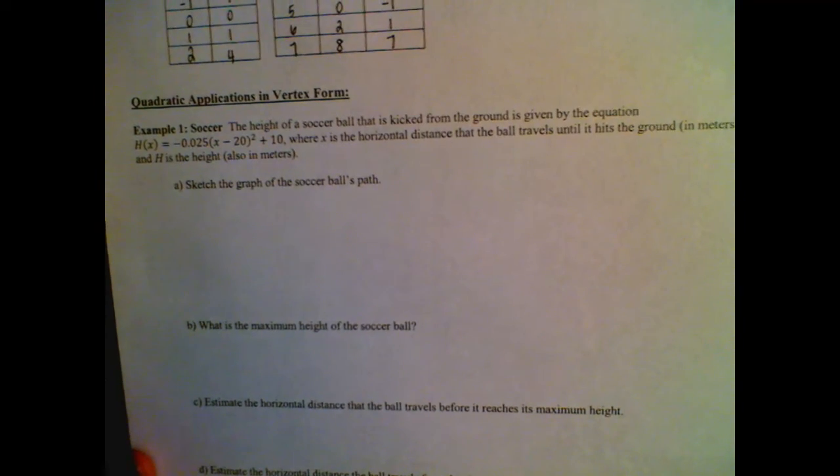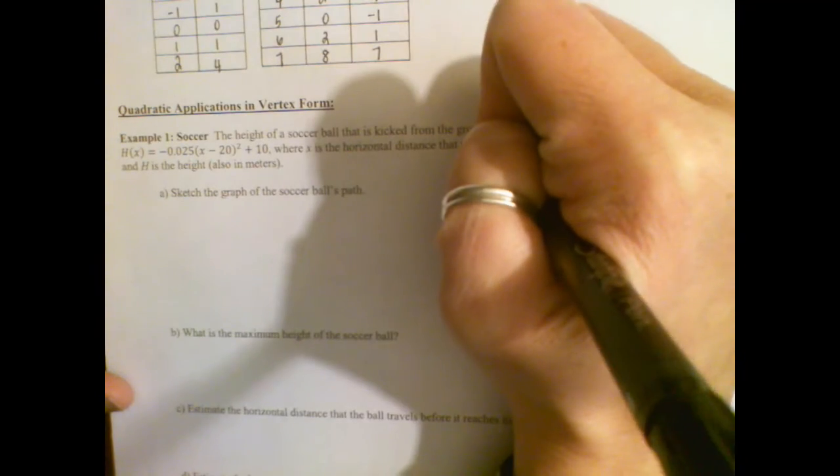Okay, so now we want to talk a little bit about some applications. Applications can be a little bit tricky, but I'm going to show you guys an easy way to determine what the variables are that you're dealing with, which I think is a lot of times the problem or the trouble part of these types of problems. So I'm going to write my standard form for my quadratic function again.